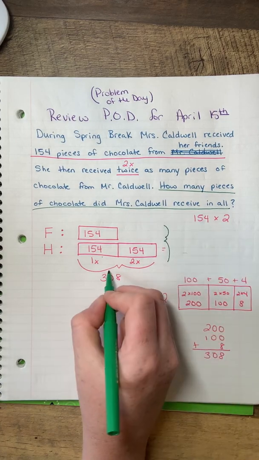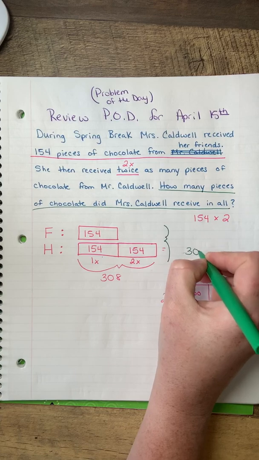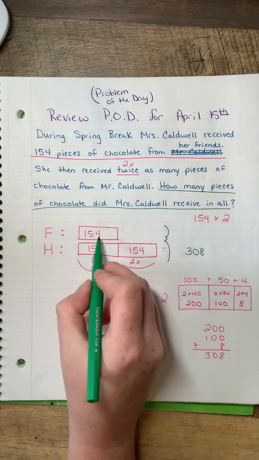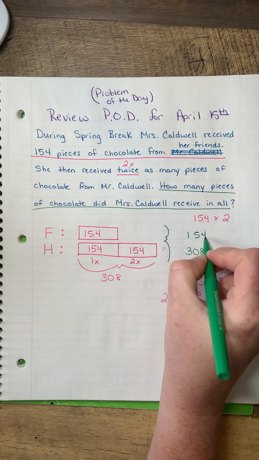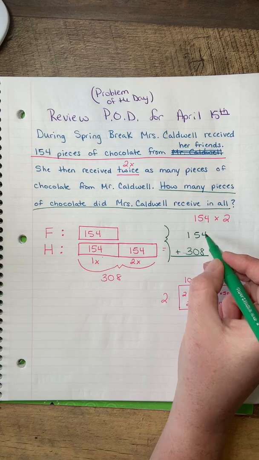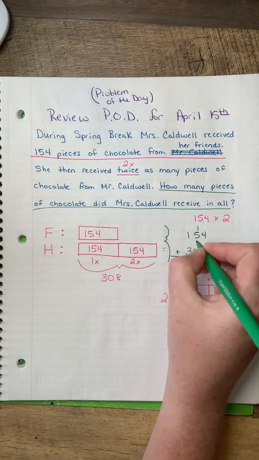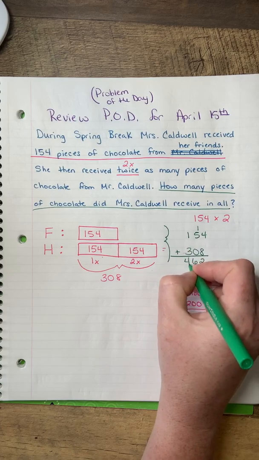So she got 308 from her husband. Plus, you have to take into account the 154 that she got from her friends, and you have to add them up. 8 plus 4 is 12. 5 plus 1 is 6. 3 plus 1 is 4.